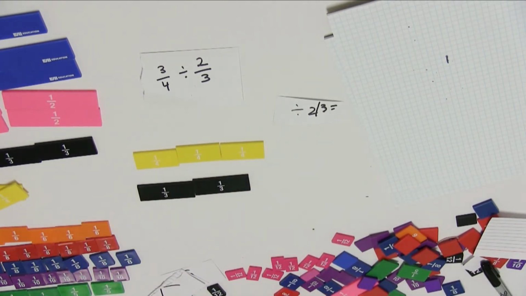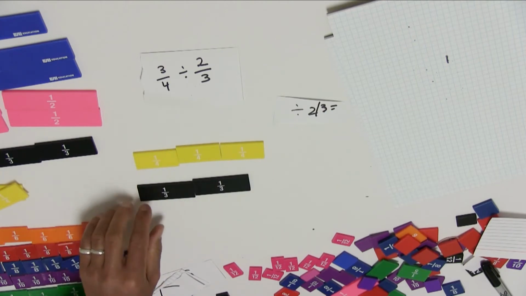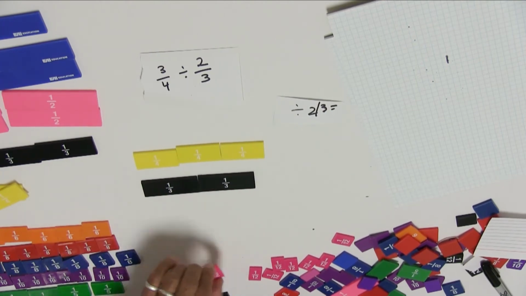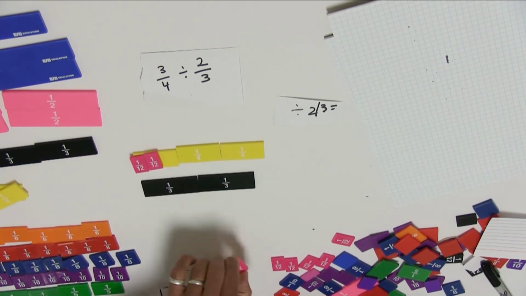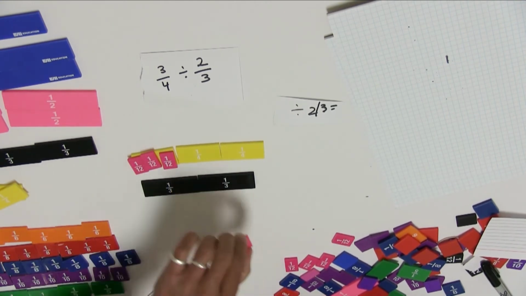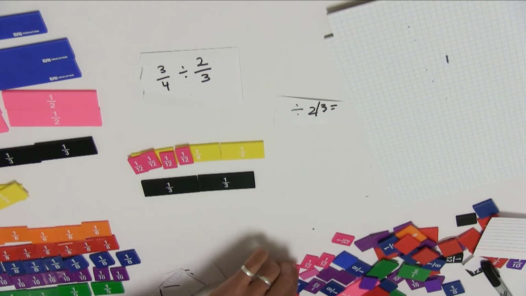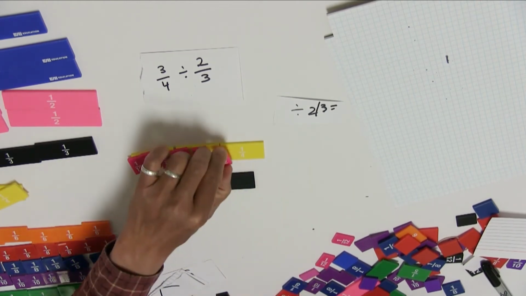I can't compare these because they're not the same thing. There's that big idea that I can only compare like units. So I have to find something that they're both common to. I know that 4ths and 3rds are common to 12ths.